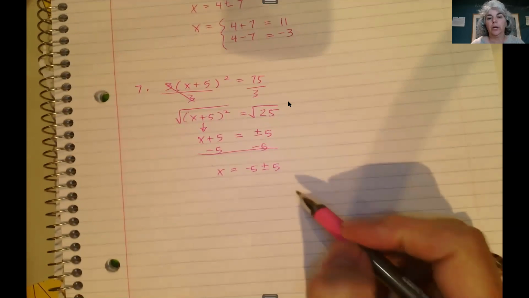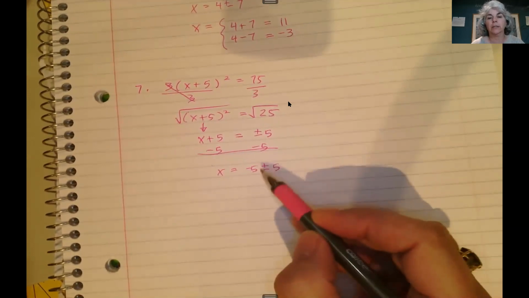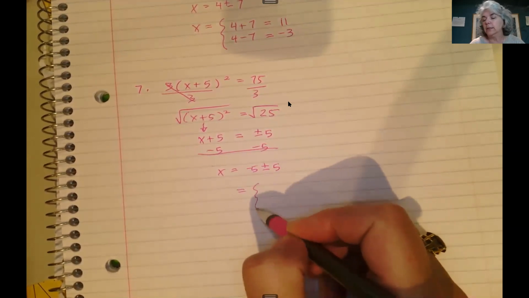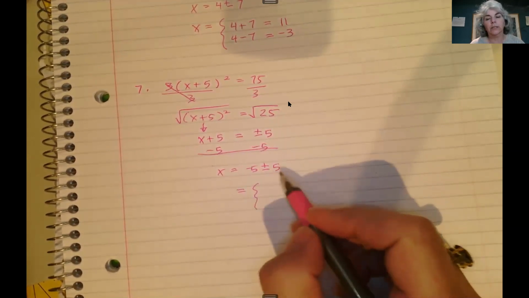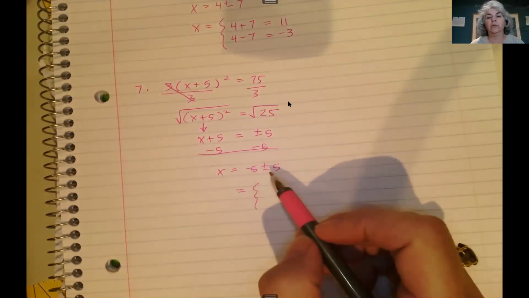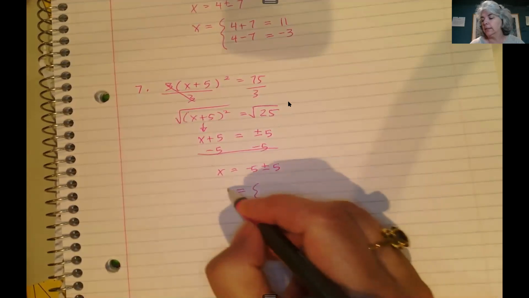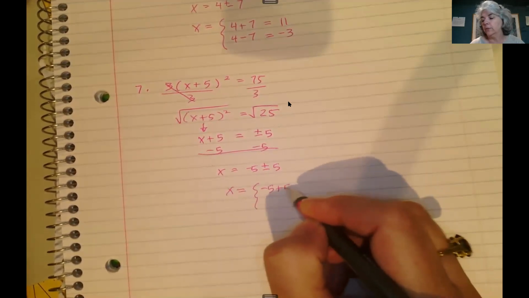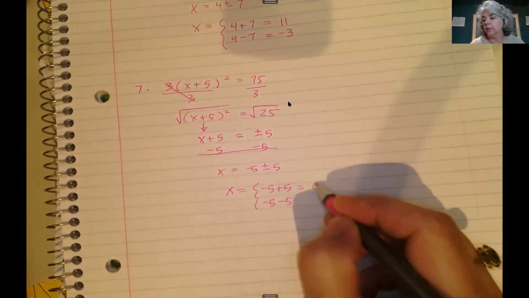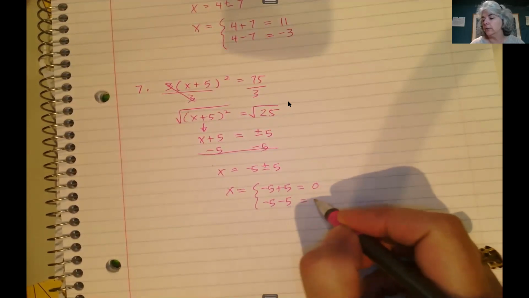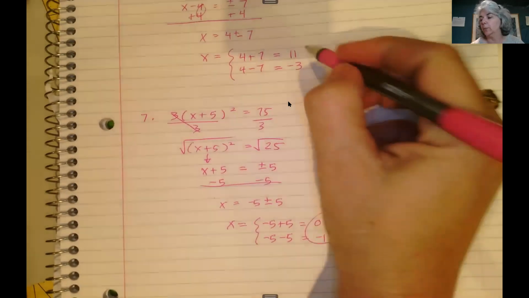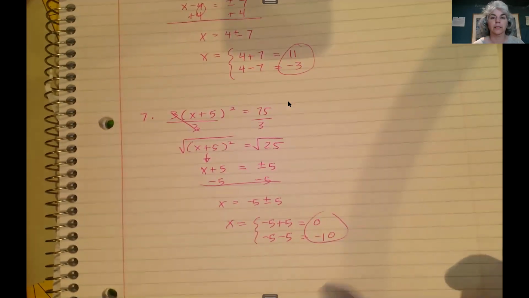Again, try to get in the habit of writing it in this form so that the plus or minus answer comes second, so that when I'm going to figure out what this is, it's a little bit easier to understand. And when these square roots get more complicated, this is the standard setup. So x is going to equal negative 5 plus 5, or it's going to equal negative 5 minus 5, and I get for one answer 0, and the other answer negative 10. Okay, so that's my answer for number 7. I'm going to go back up here and circle my answer for number 6.